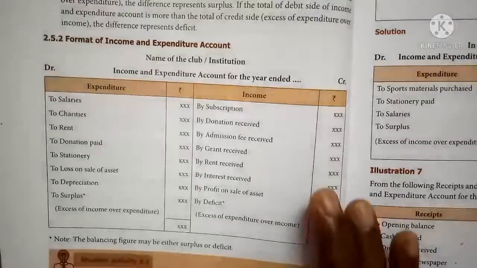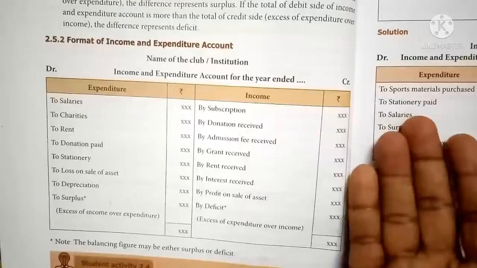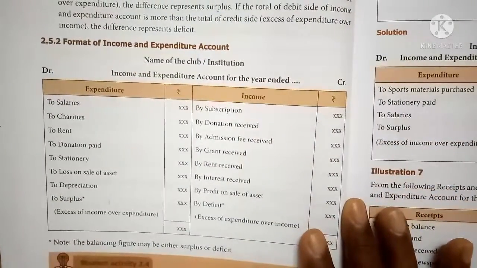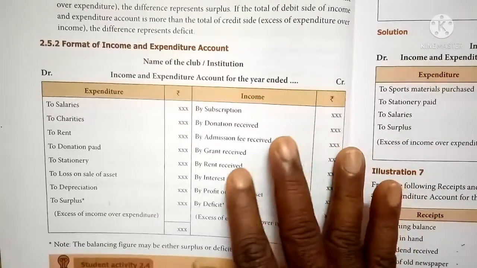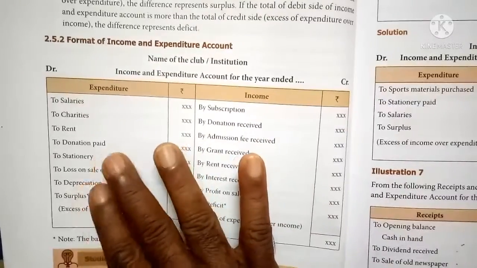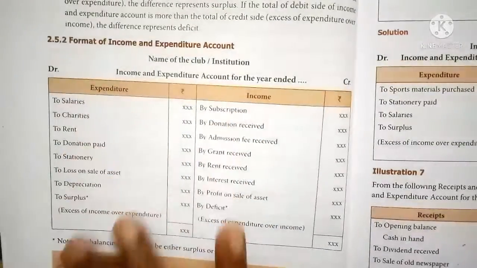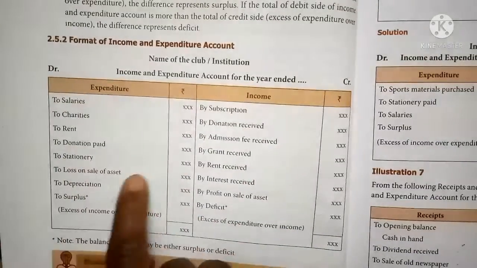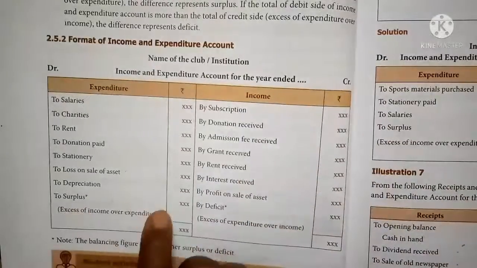In the case of the specimen, we should prepare it using both sides, the debit side and the credit side. We write the heading properly and make the necessary columns. In the debit side, it is assumed as expenditure. Some examples of expenditure are salaries, charities, rent, donation paid, stationery, loss on sale of asset, and depreciation.